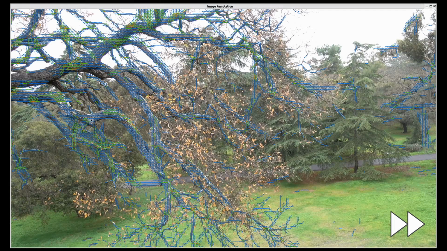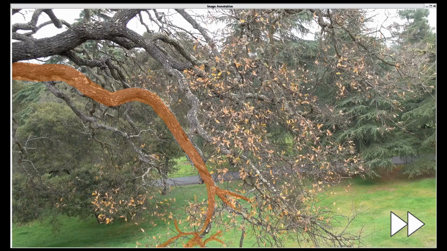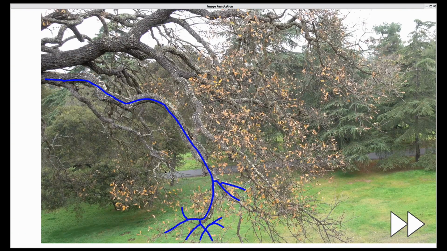We overlay the flow field on top of the image, using blue lines for primary directions and green lines for secondary directions. Given pairs of user-specified start and end points, we use a projection advection scheme to automatically estimate branch thicknesses and trace medial axes through the flow field. Here are the automatically extracted medial axes.